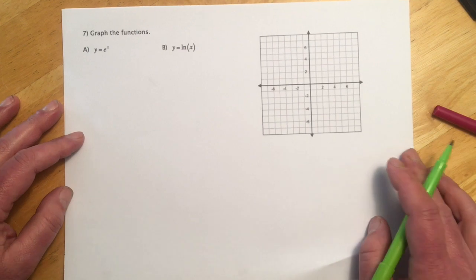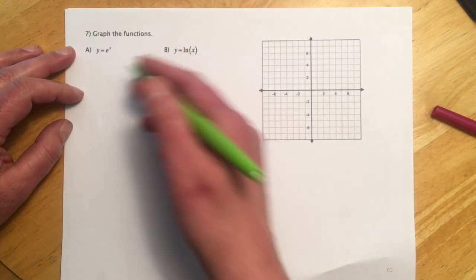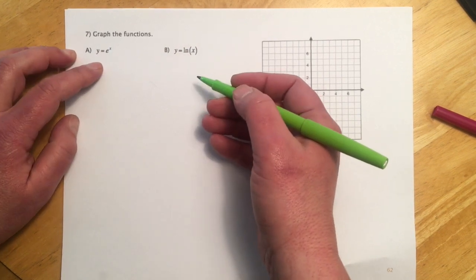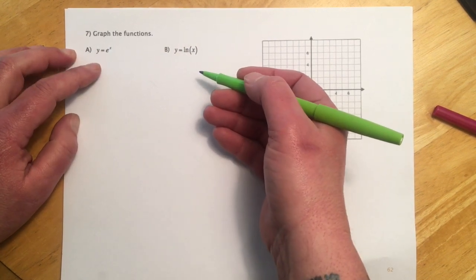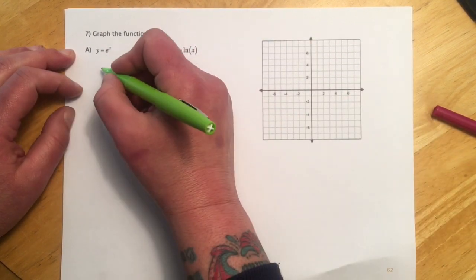So for number 7, this is kind of a special one. I think there's somewhere on the homework where it asks you to identify these. They are hard to graph because they come up to kind of crummy decimals, but they're functions we use a lot, so I'm just showing a graph of them.